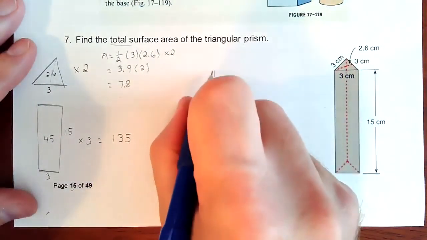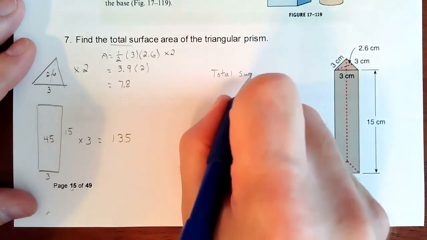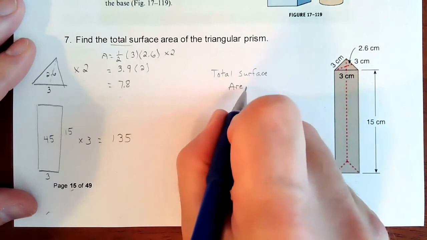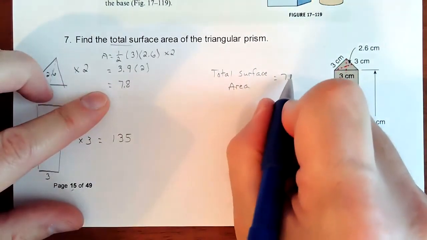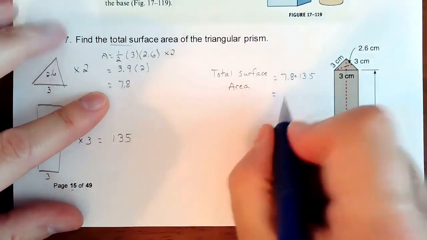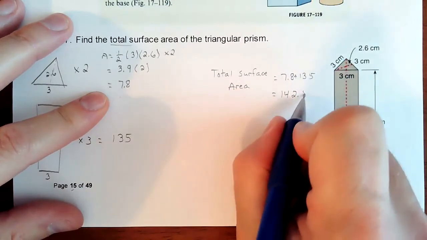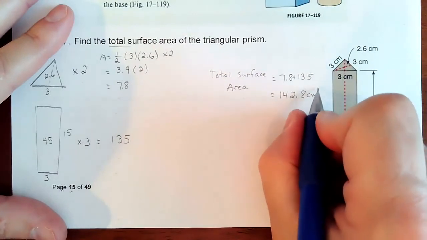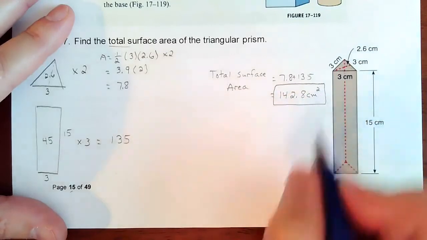So your total surface area is going to be these two added together: 7.8 plus 135 makes a total of 142.8. And our label is centimeters. We are still talking about an area measurement, so that is square centimeters.